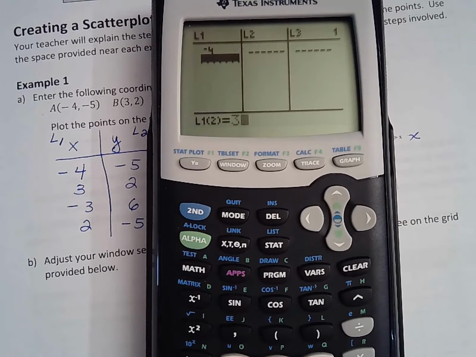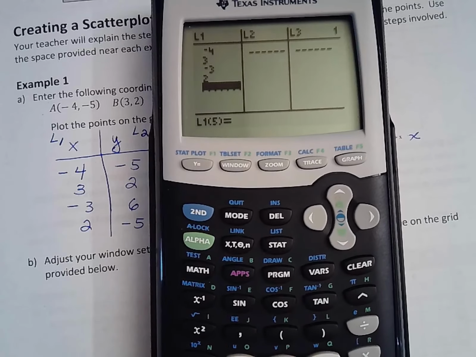Press 3, enter. -3, enter. 2, enter. So your first X values on L1 are entered. I'm gonna wait until everybody is done.